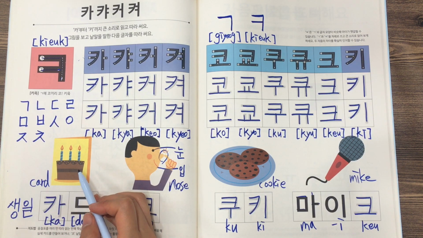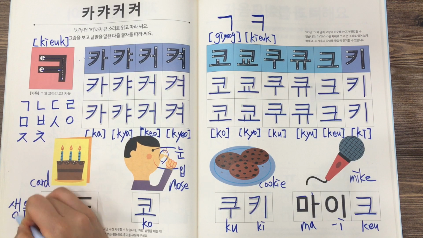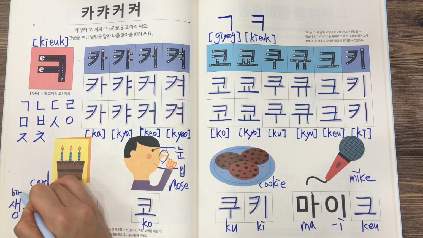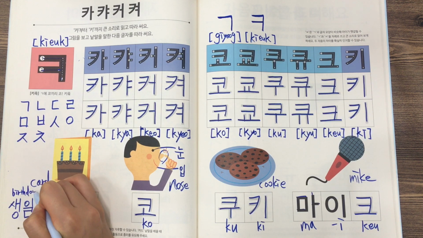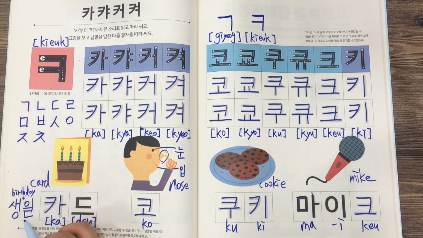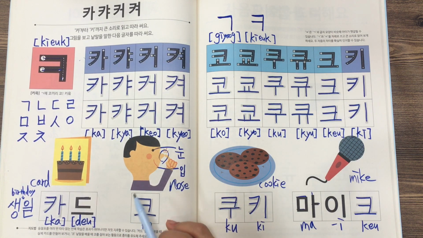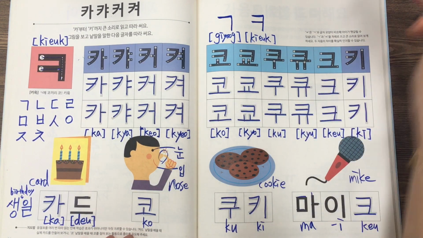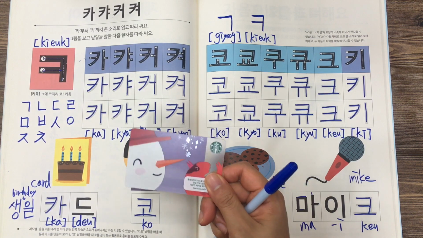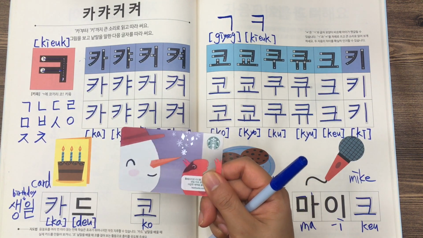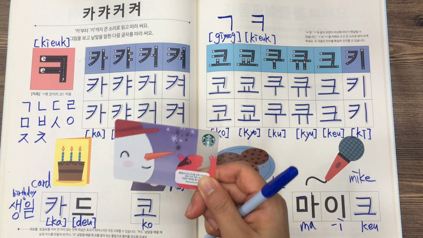So birthday card in Korean is 생일 카드. Birthday in Korean is 생일. Okay? 생일 카드 is birthday card. And this is my Starbucks card, and in Korean it's also 스타벅스 카드.